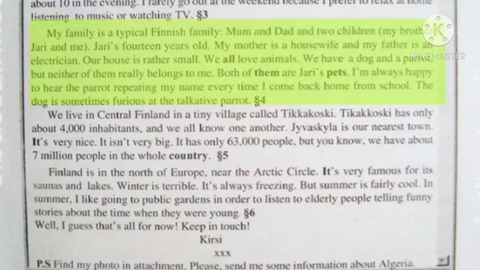My family is a typical Finnish family. Mom and dad and 2 children, my brother Jerry and me. Jerry is 14 years old. My mother is a housewife and my father is an electrician. Our house is rather small. We all love animals. We have a dog and a parrot, but neither of them really belongs to me. Both of them are Jerry's pets.